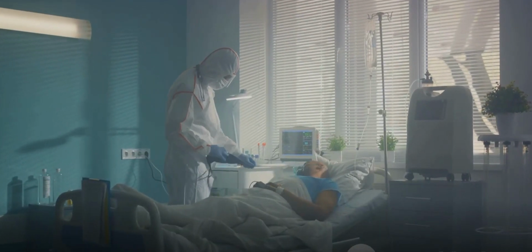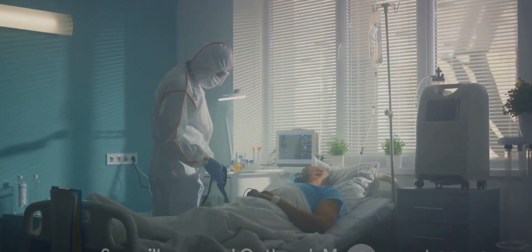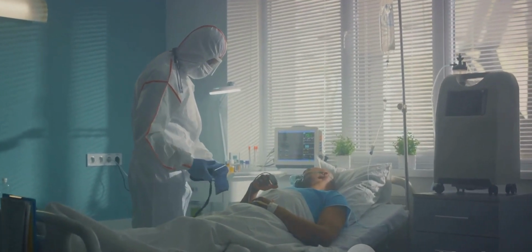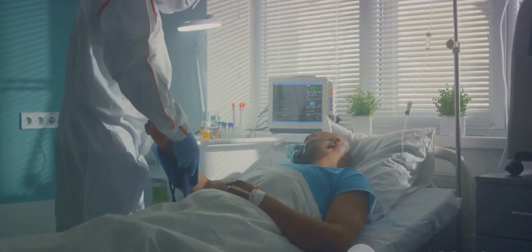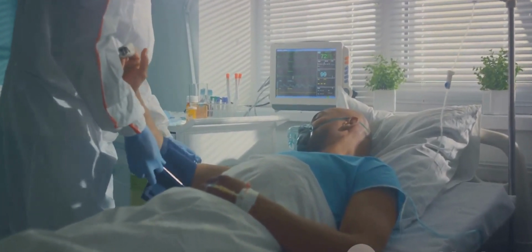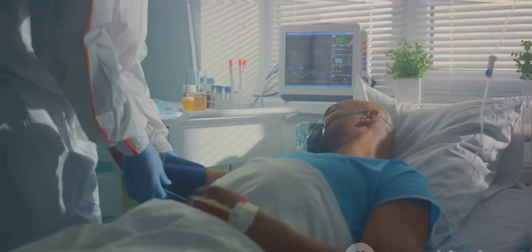Surveillance and outbreak management play a pivotal role in infection control. By monitoring and reporting healthcare-associated infections, healthcare facilities can identify and control outbreaks and implement measures to prevent future infections.